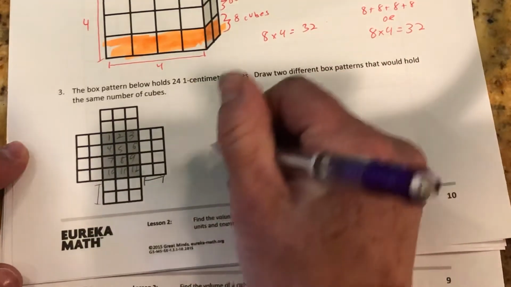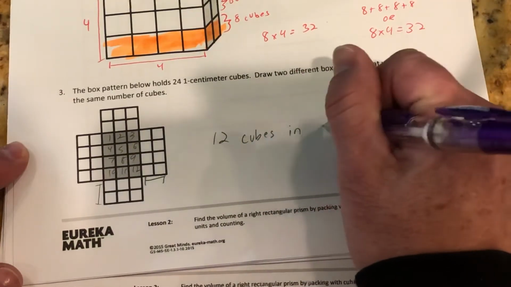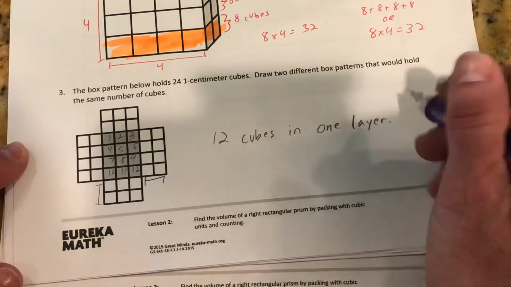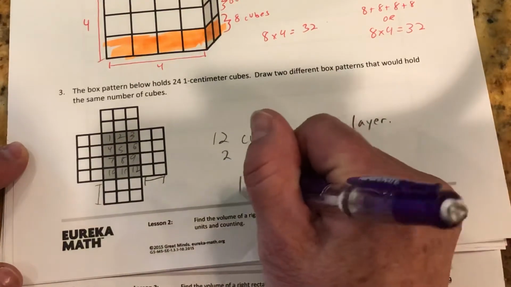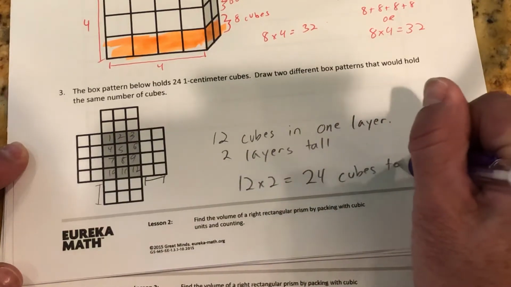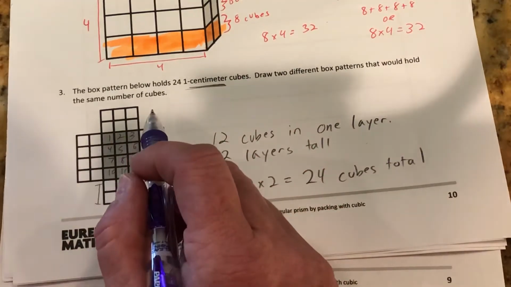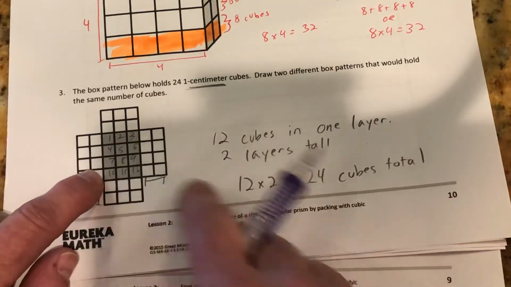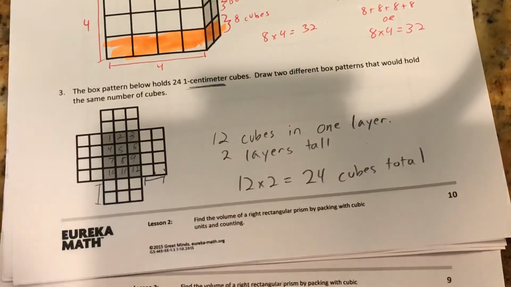So we have 12 cubes in 1 layer, and we know it's 2 layers tall, so 12 times 2 equals 24 cubes total, and they told us that it's 1 centimeter cubes, so it'd be 24 cubes total. This is one way to draw it.